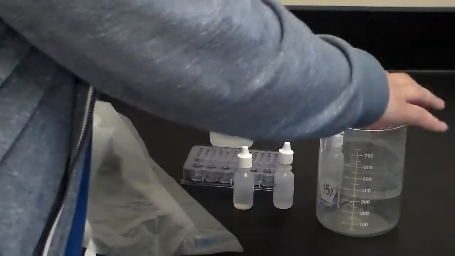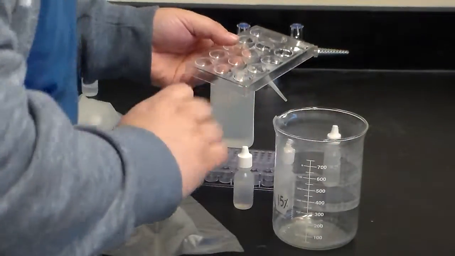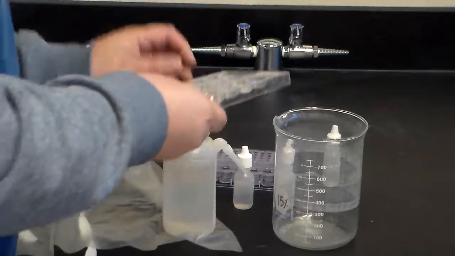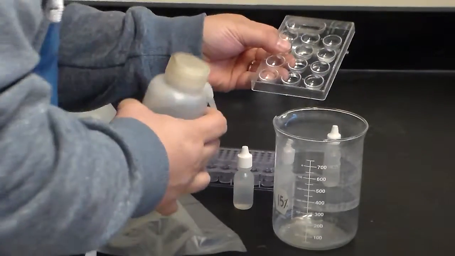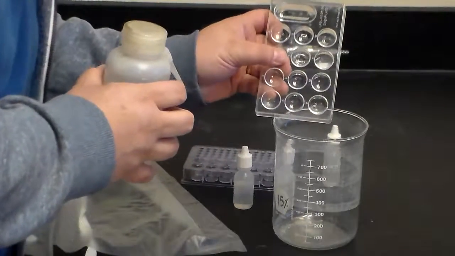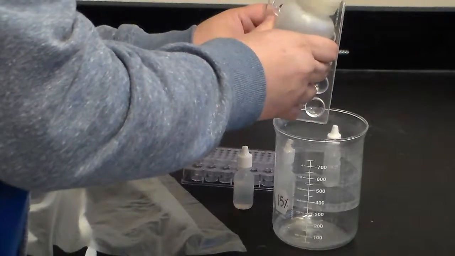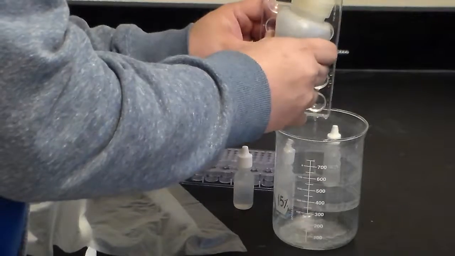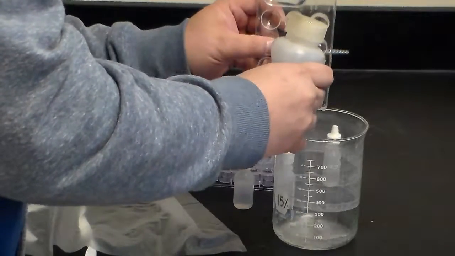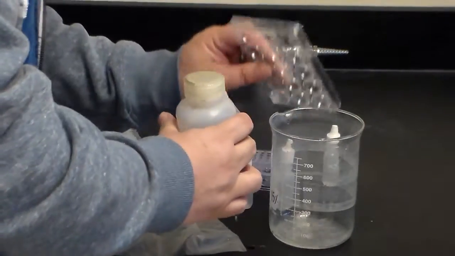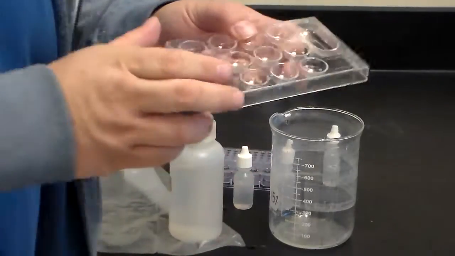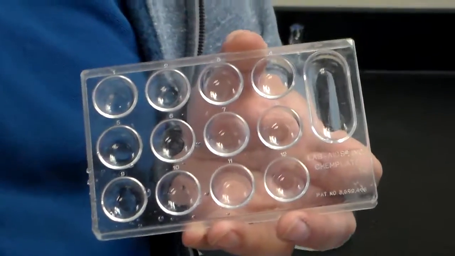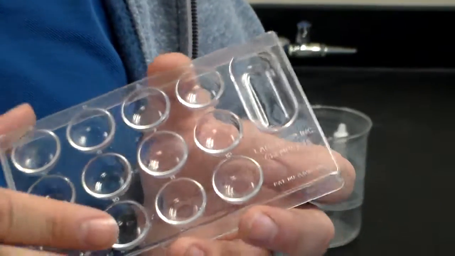Okay? Now, when you're done with that, we cannot just dump it down the drain. What you need to do, there will be a station where there will be a beaker like this, and you will see a water bottle like this. So what you're going to do, you're going to take your tray like this, and then gently squirt the bottle with the distilled water in it until it is rinsed out, and then you're going to take a paper towel and you're going to dry it up. That's a very important idea.